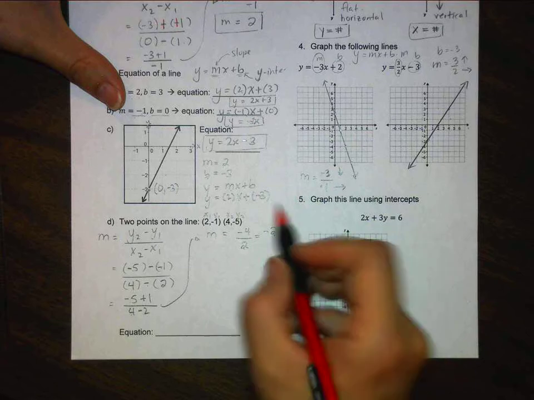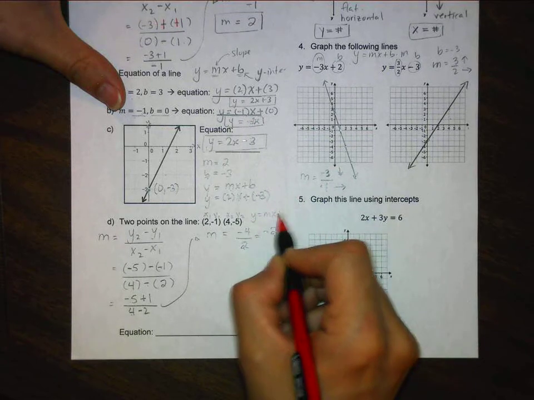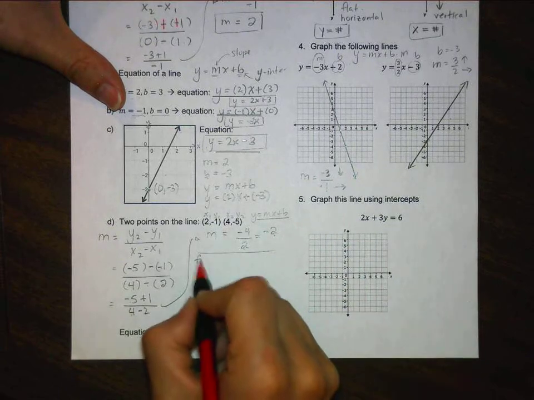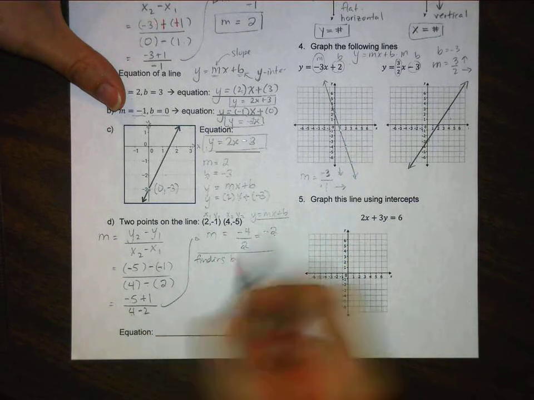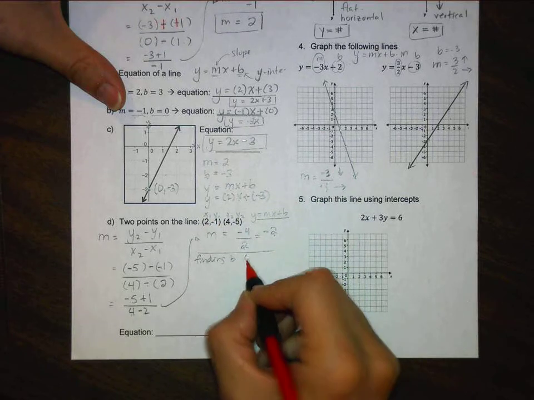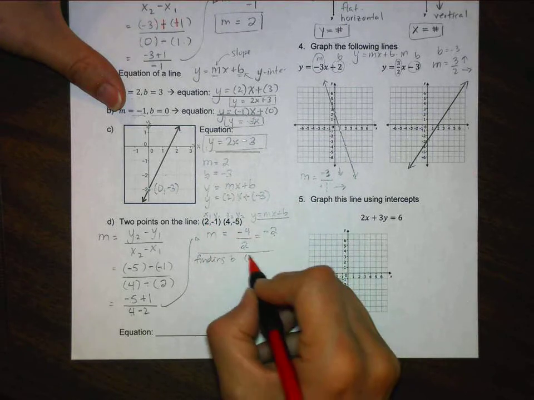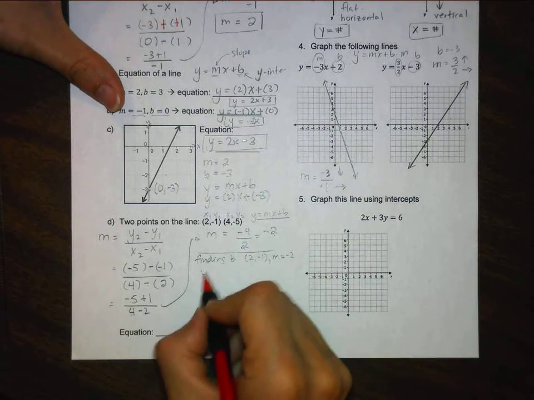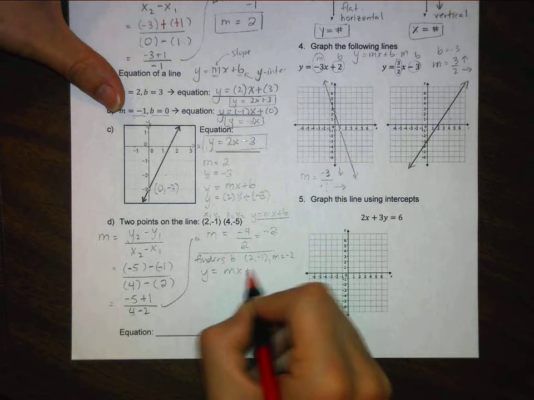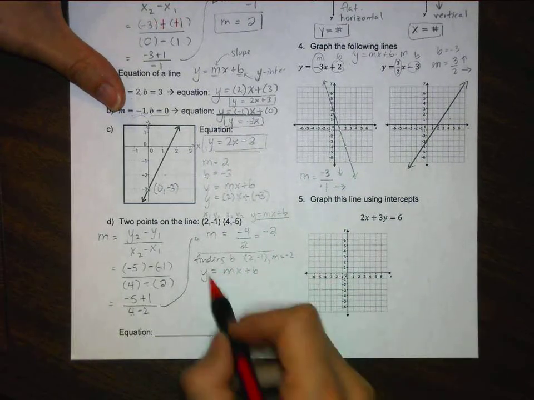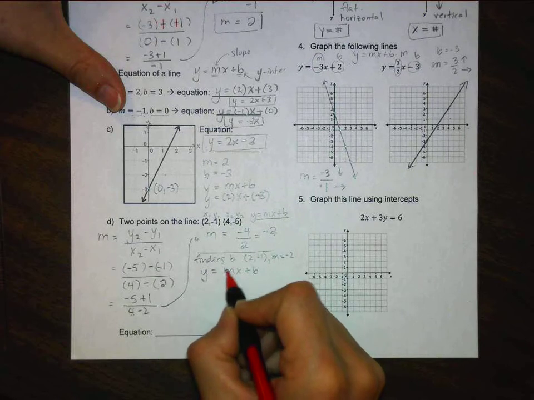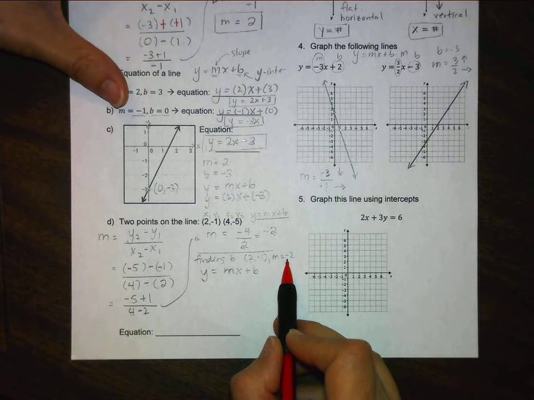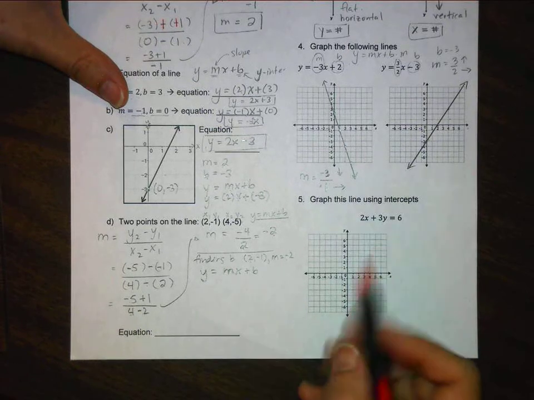But to get the equation of a line, I also need b. So how do I do that? Finding b, what I do is I pick a point. I don't care which point, as long as it's a point on the line. So it's 2, negative 1, and I know m is equal to negative 2. So I use my equation, y is equal to mx plus b. And what I can do is substitute in for y, substitute in for m, and substitute in for x. Using these three parts, I'll be left with b, and that's what I'm going to solve for.